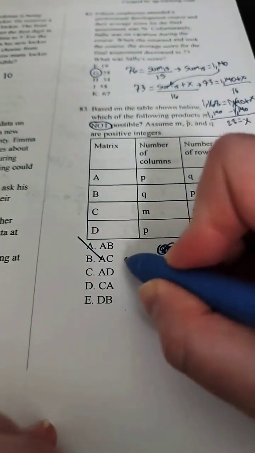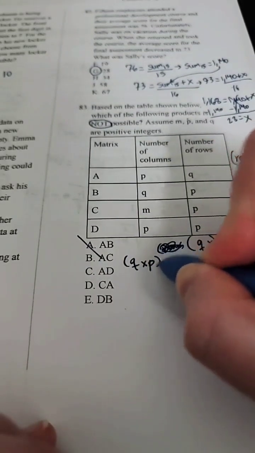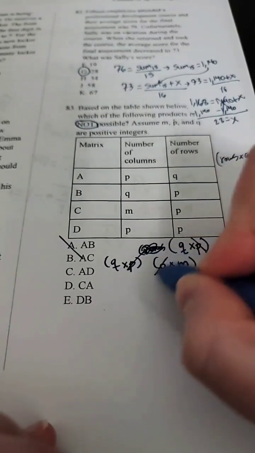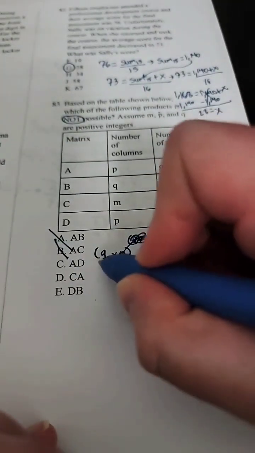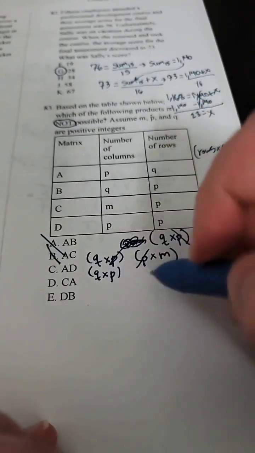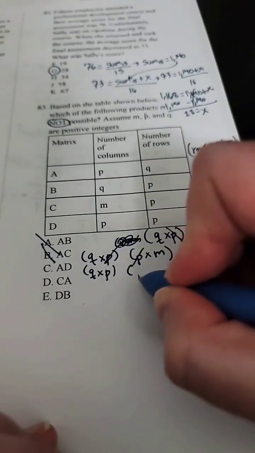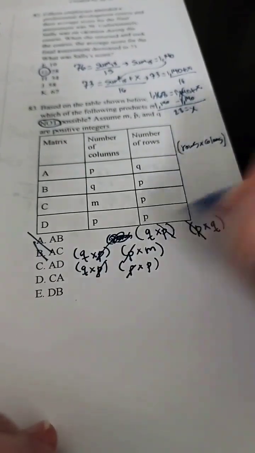Now let's do AC. So we already know A is rows Q times P columns. Now let's do C. C is going to be P rows times M columns. The middle cancels out, so you can do that. Now let's do AD. So AD is going to be Q times P, because Q rows times P columns. And then for D, it's going to be P times P. So these cancel out. Remember, it's just rows times columns. So it's not going to be that one.